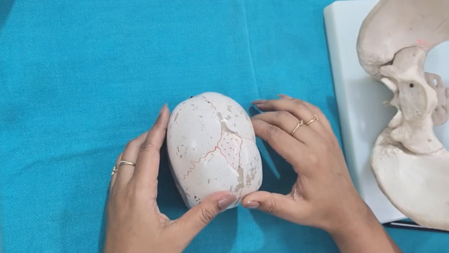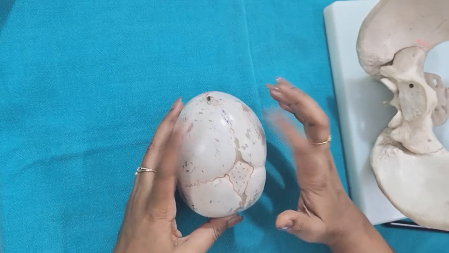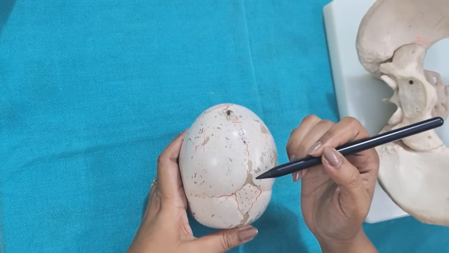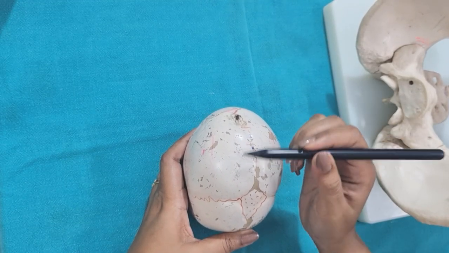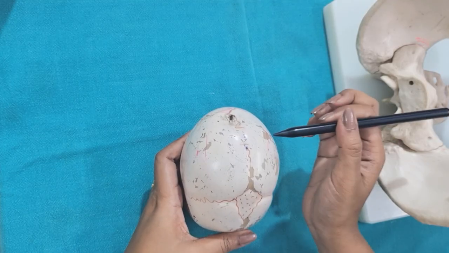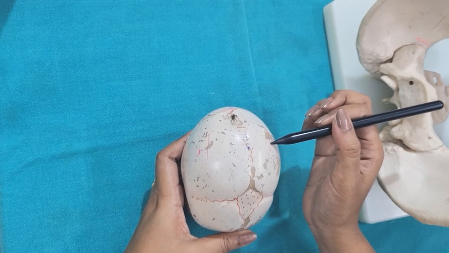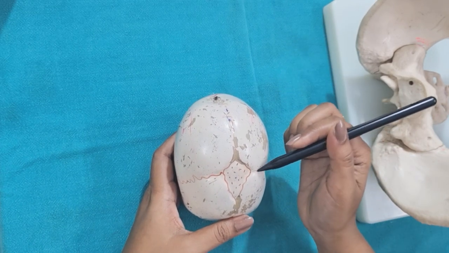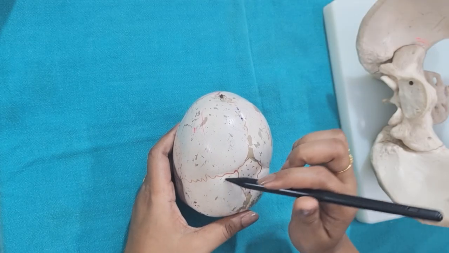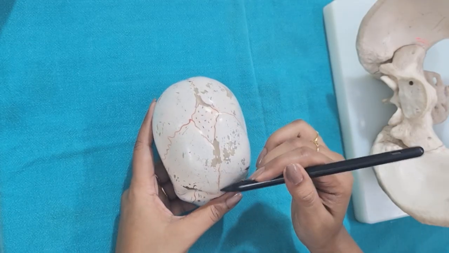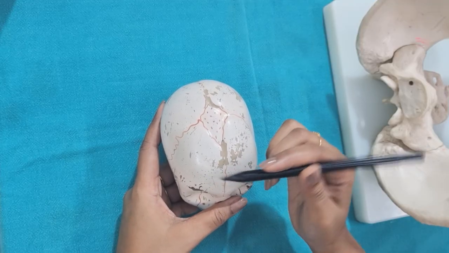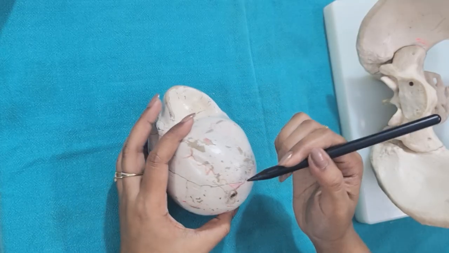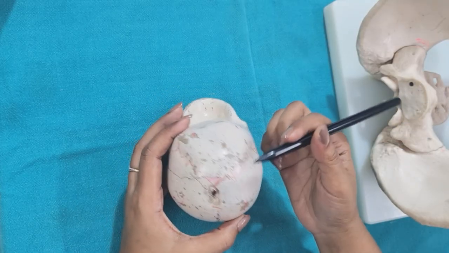So understood. So what are the sutures? The sagittal or longitudinal suture. These are the parietal bones, so here there is the sagittal suture between the two parietal bones. Here are the parietal eminences. Then the coronal sutures run between the parietal bone and the frontal bone on either side. So this is the coronal suture. The frontal suture lies between the frontal bones. And the lambdoid suture lies between the parietal bone and the occipital bone.